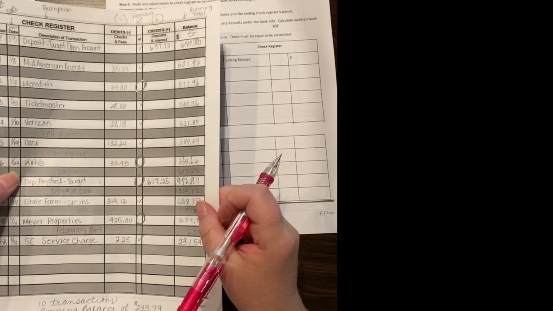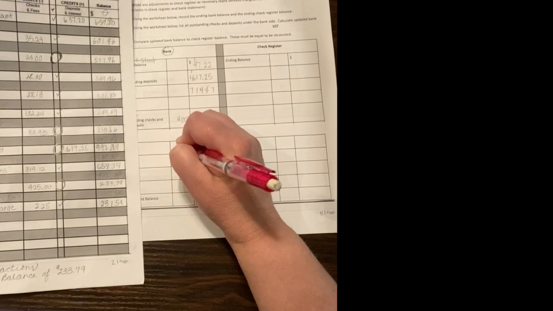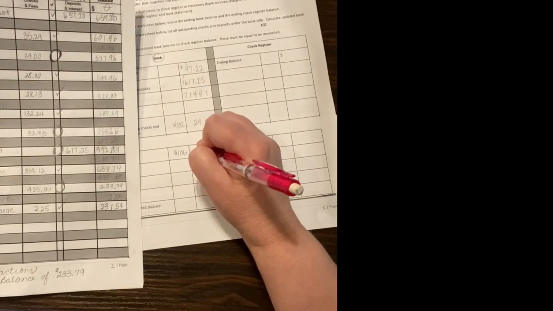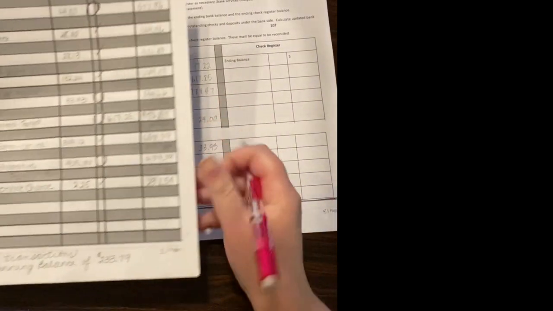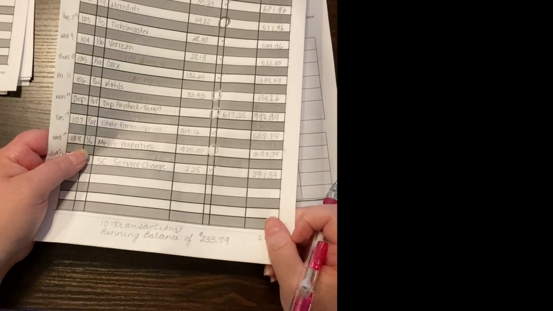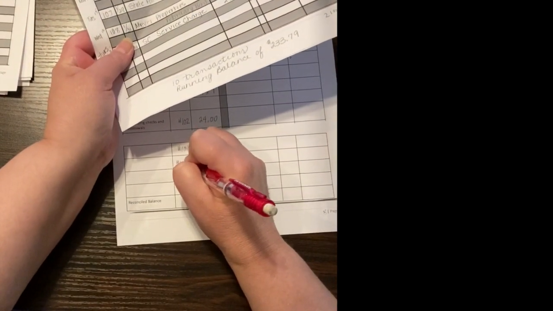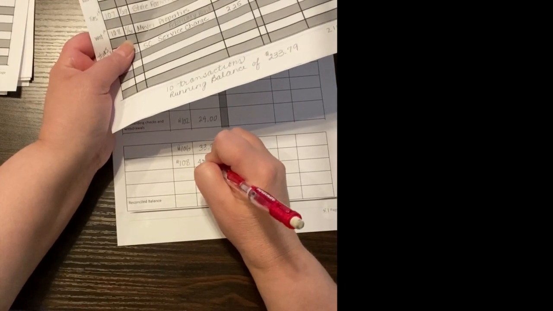The next one is check number 106 for $33.93. And the last one is number 108 for $425.